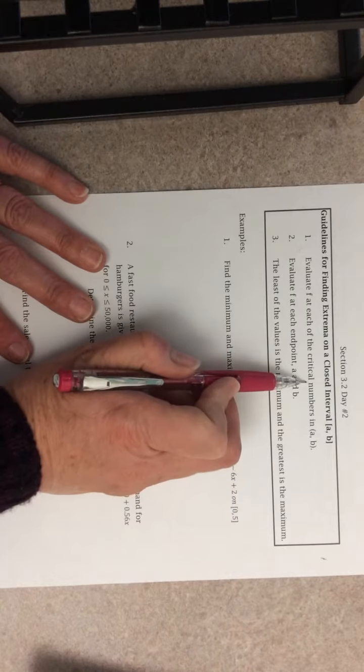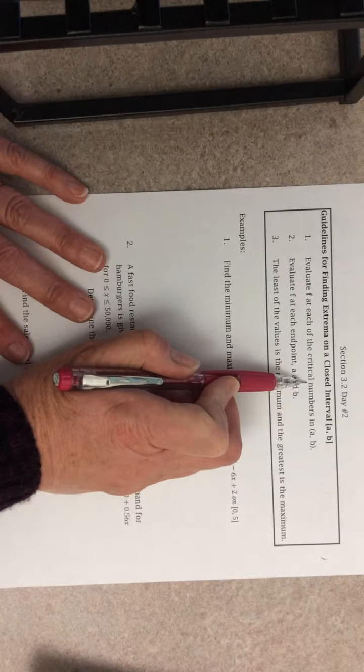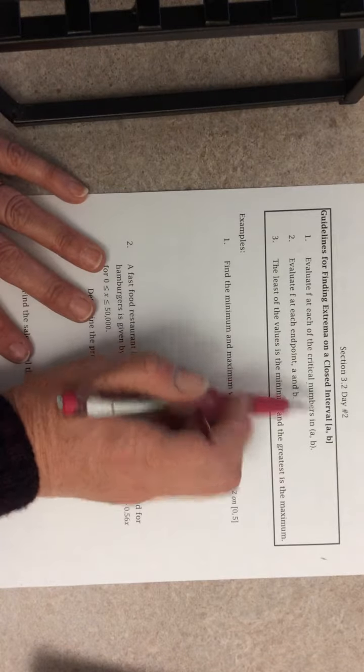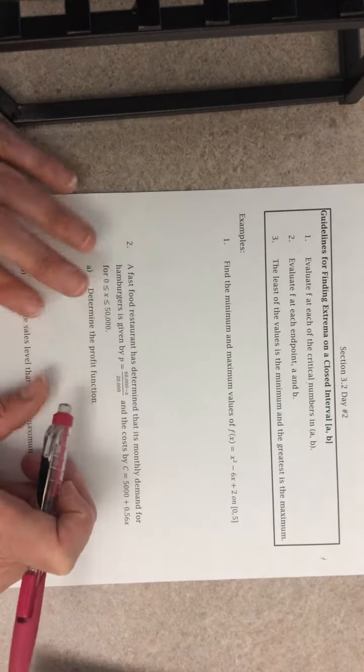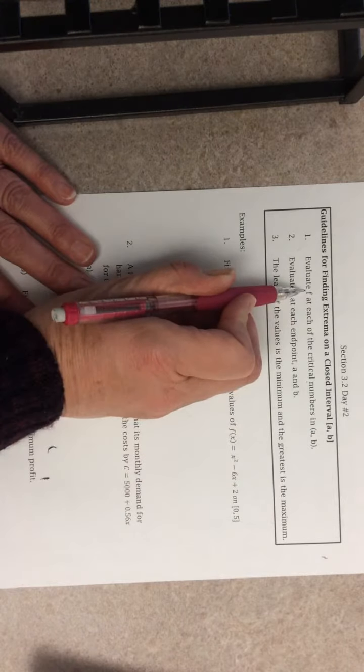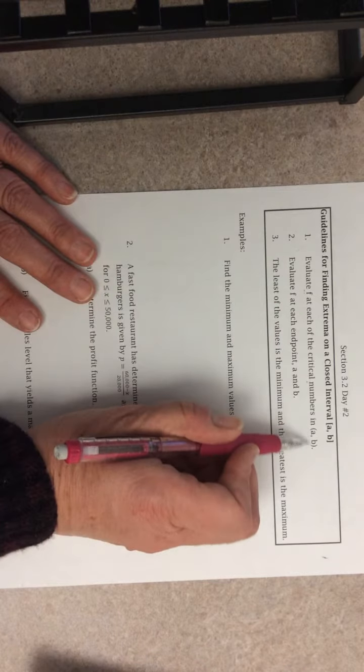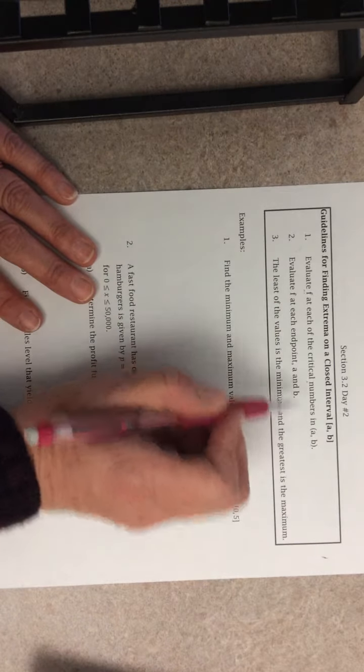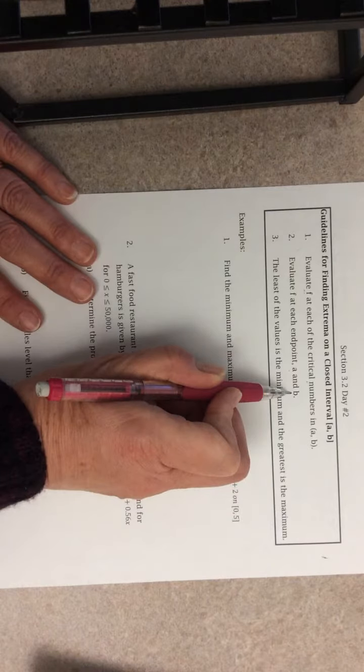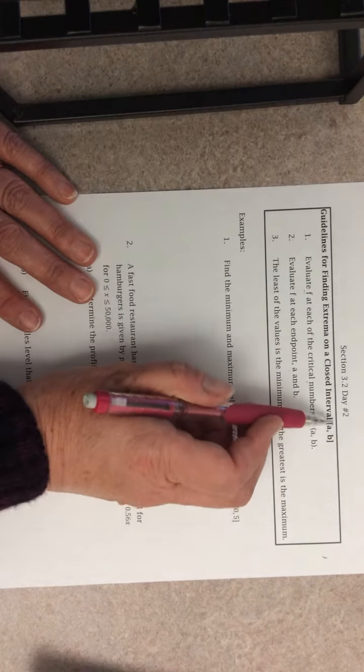So the strategy is we need critical numbers. We still are going to take a derivative, find out where it's equal to 0, where it's undefined, get those critical numbers. But instead of looking at direction changes, we're just going to get function values. We're going to evaluate the function at any critical numbers and at the endpoints, the A and B, since it's a closed interval.